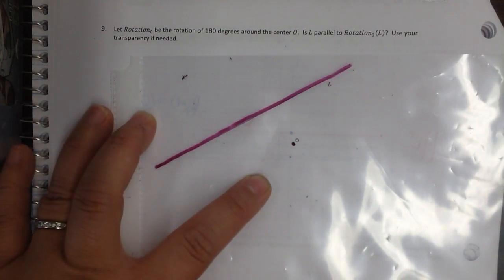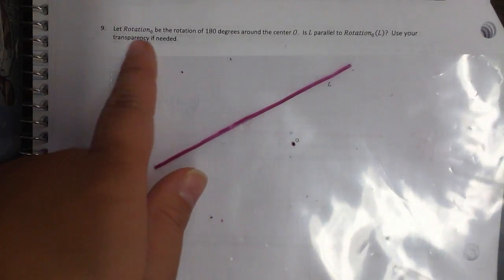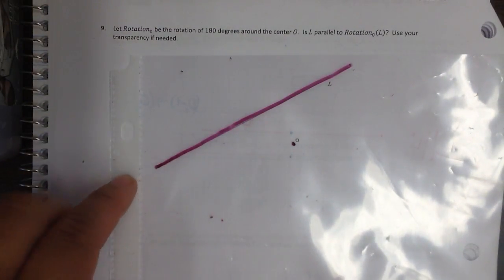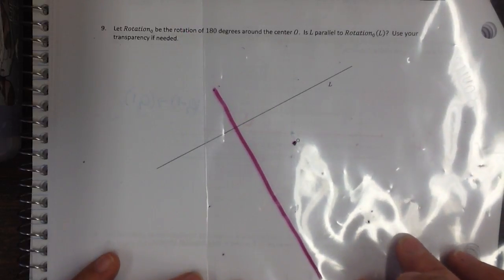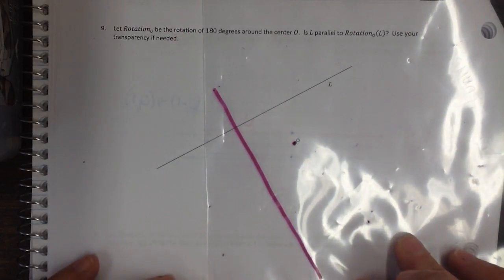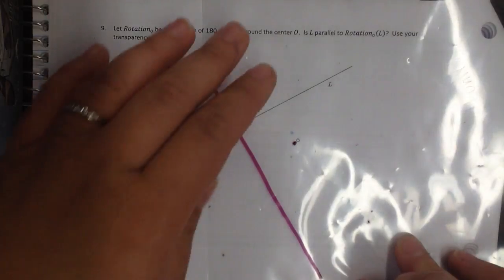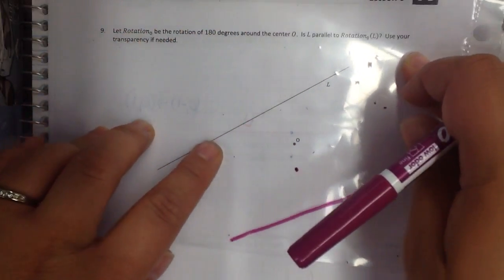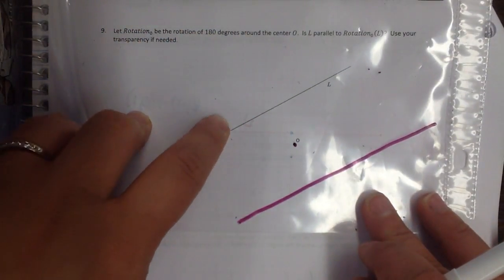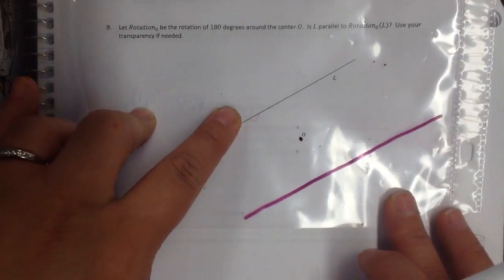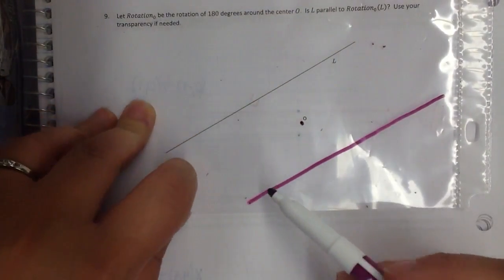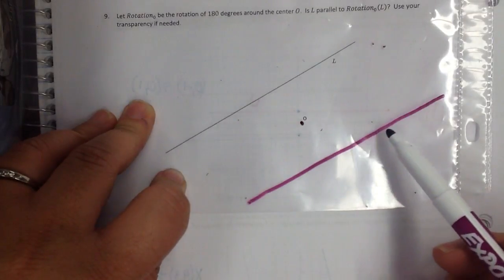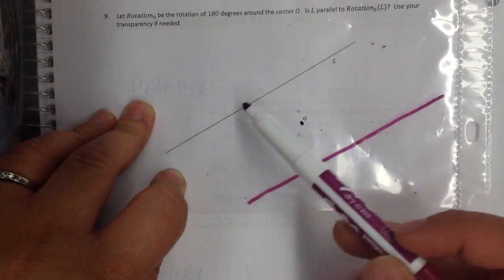I can use my paper because this makes a 90 degree angle. Okay, so I'm going to turn it to where it goes this way. That is 90. Okay, and I'm going to turn it again so that the top is now towards the bottom. That is 180. Okay, so then is my purple line parallel to the original line.